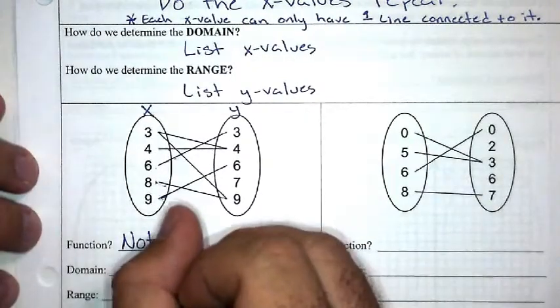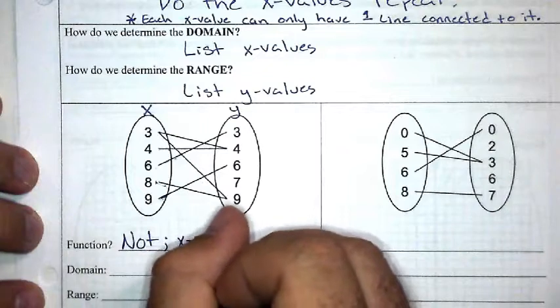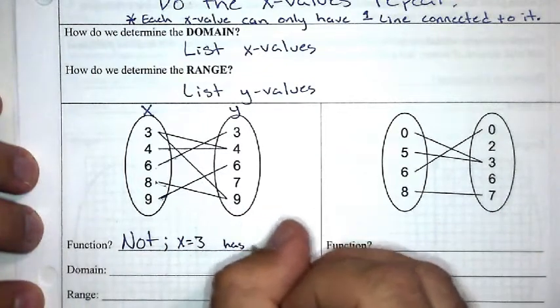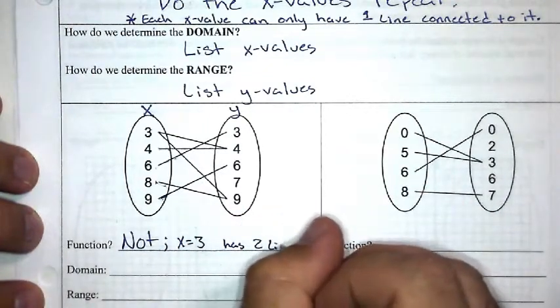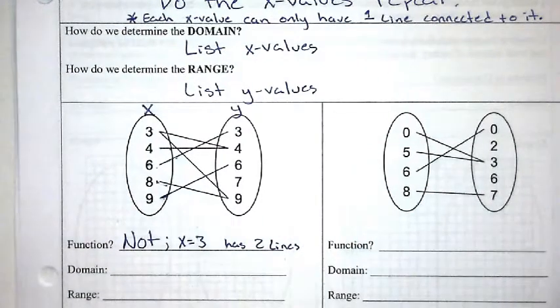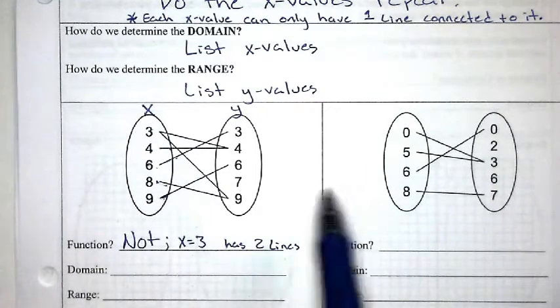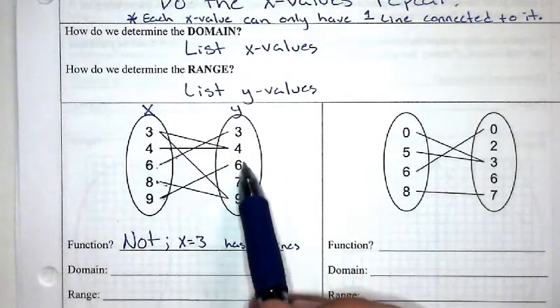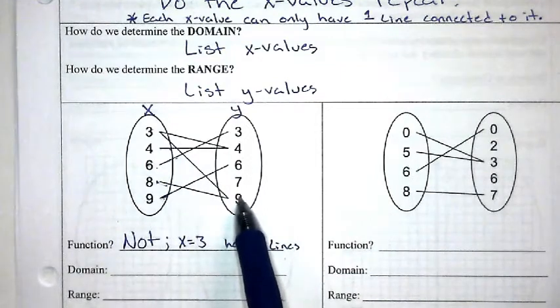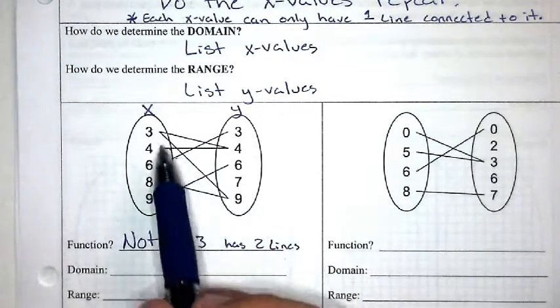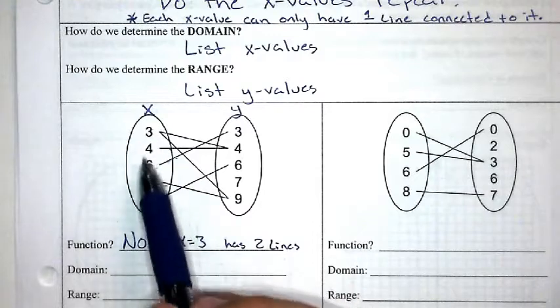This is not a function, because x equals 3 has 2 lines. It's that simple. The y values. Can the y values have more than one line? Yes. Do we even care about the y values technically? No. What do we only care about when determining a function? The x values. All right?